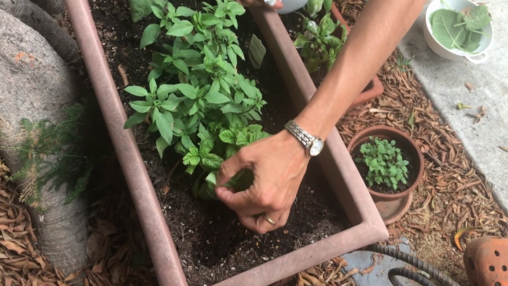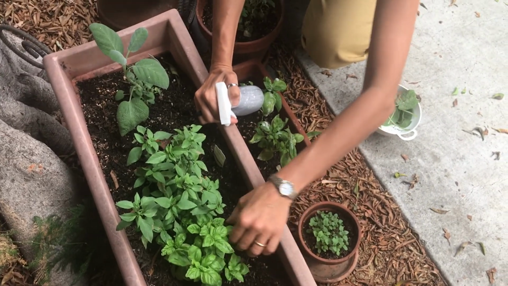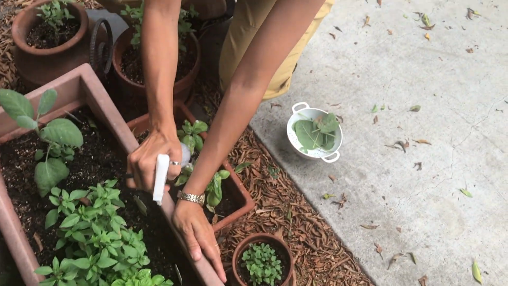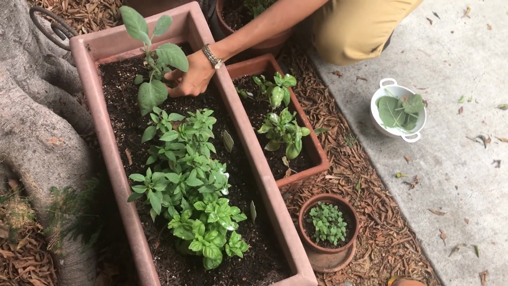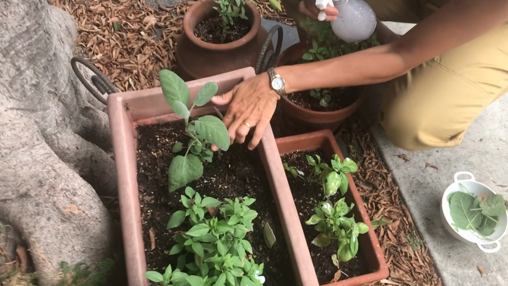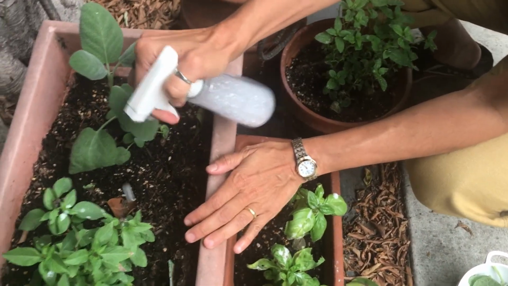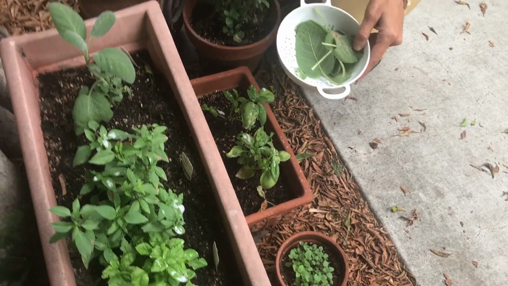Wait, can I say something? By taking off the larger leaves of the sage, it allows the smaller ones to grow bigger. Yep, so all these little ones, the energy will go towards growing these bigger. All right, let's keep looking.